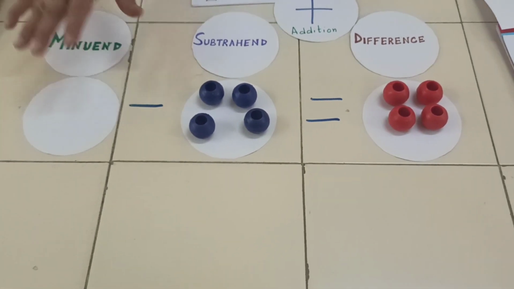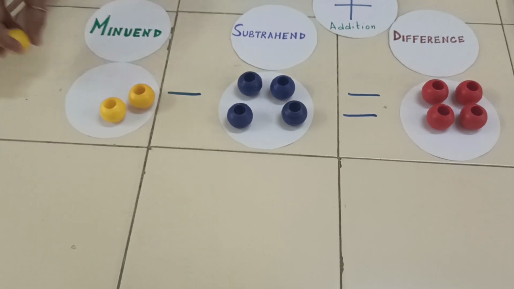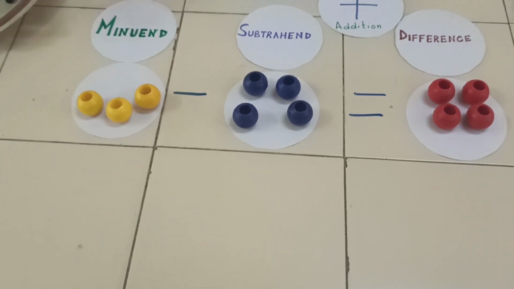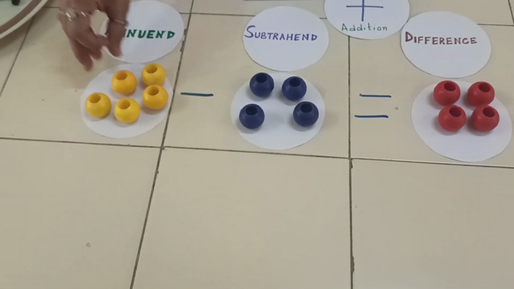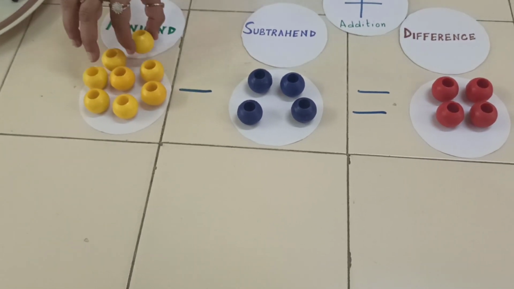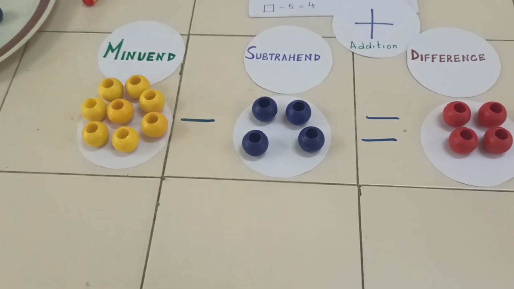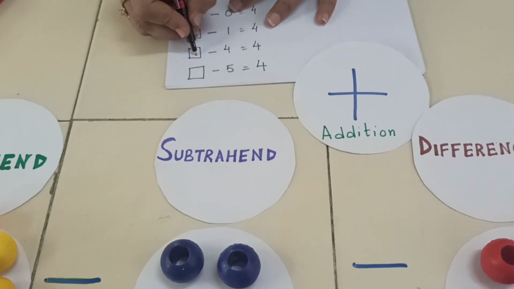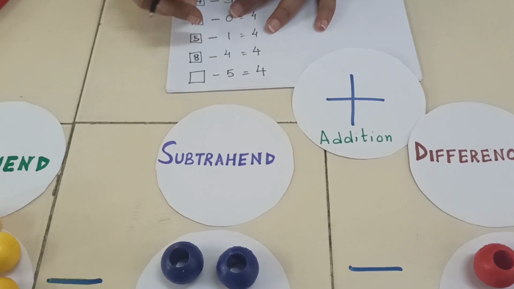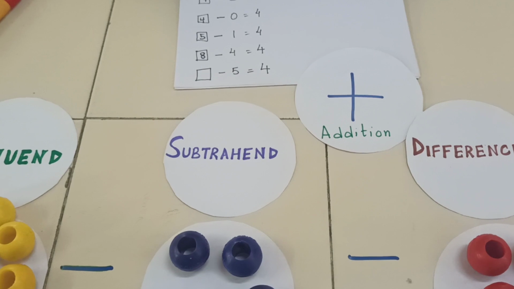That means I'll keep here 8 beads. My minuend is 8. 1, 2, 3, 4, 5, 6, 7 and 8. So my answer here is 8. 8 minus 4 is also 4.